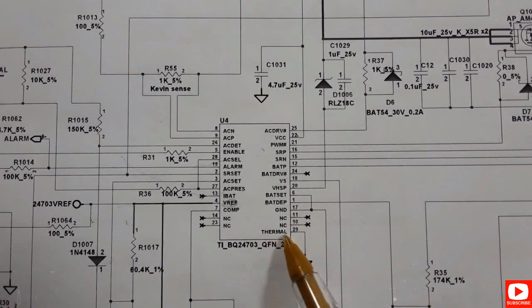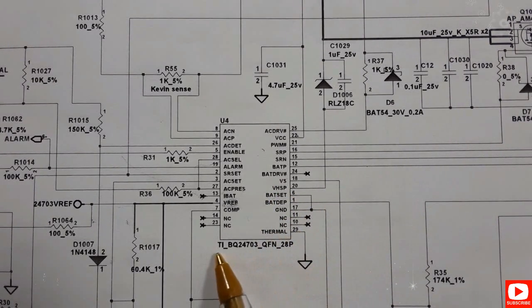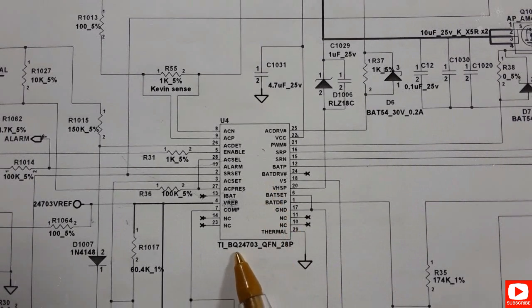And here we have the thermal. Basically, because we have the alarm, the thermal signals are discarded here.